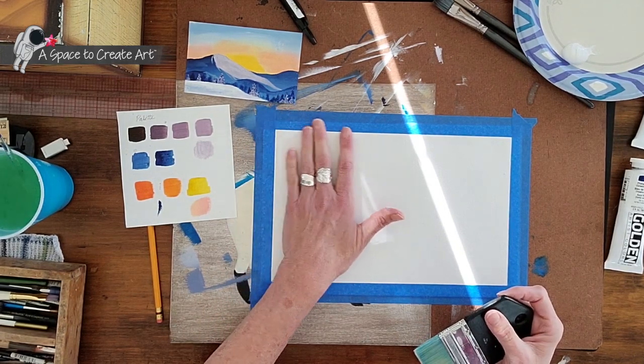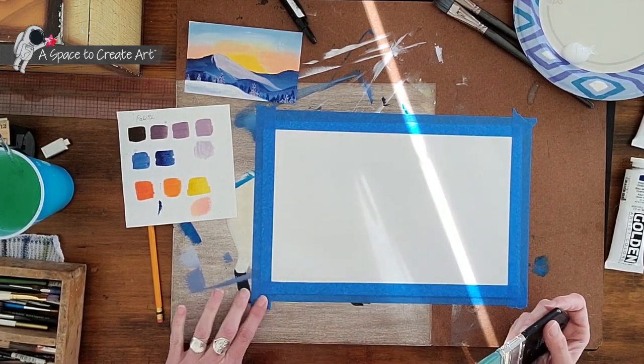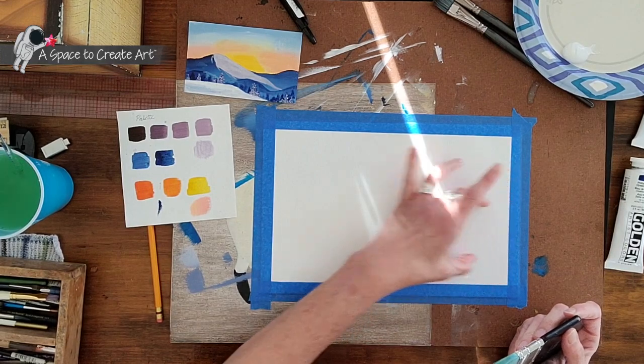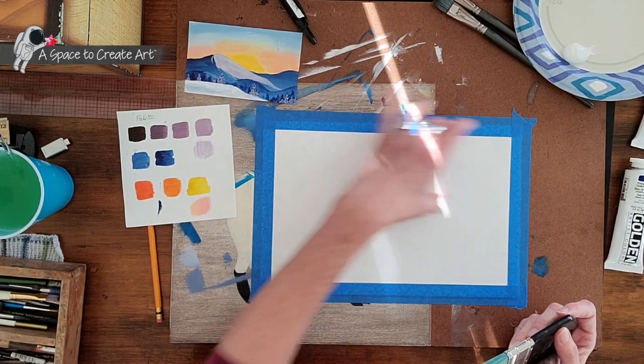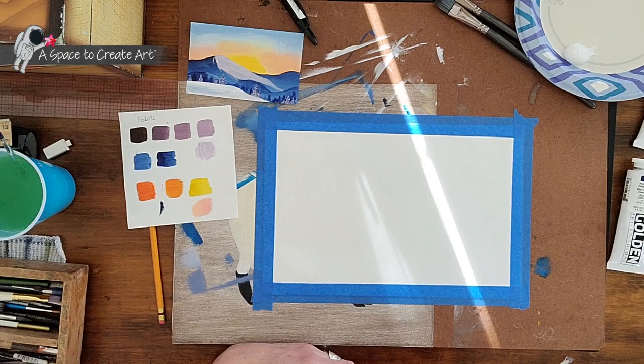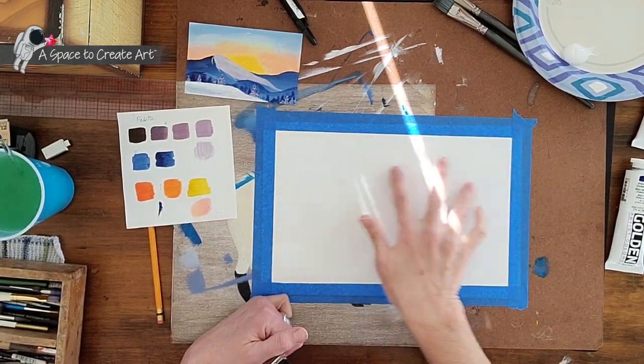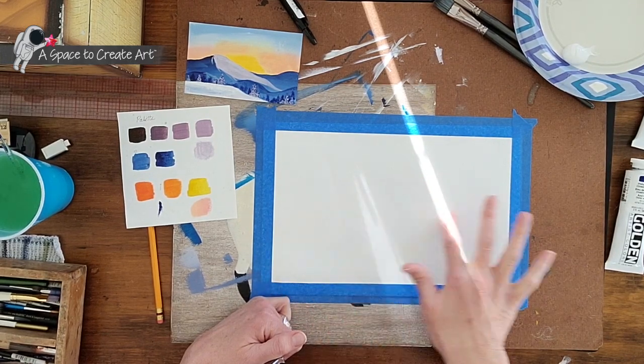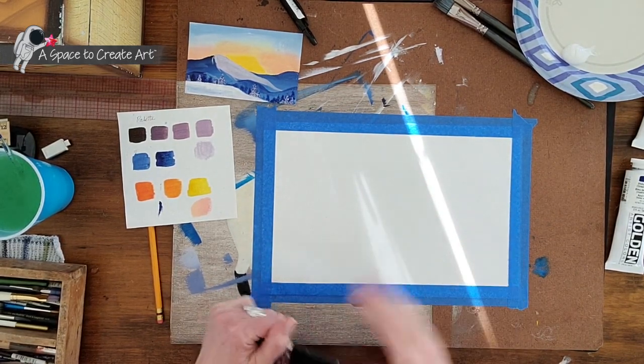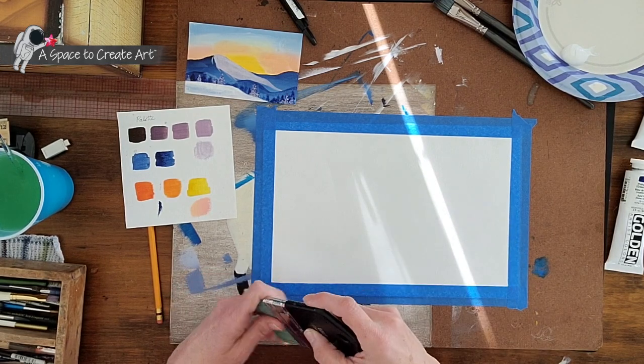So I think what I'm going to start with is, I might just do stripes. With this one, I'm going to start with my sky, and then I'm going to come on down with the pink and the yellow, and I'm just going to let that kind of fade, and then I'll let that dry and come in and do the mountains.